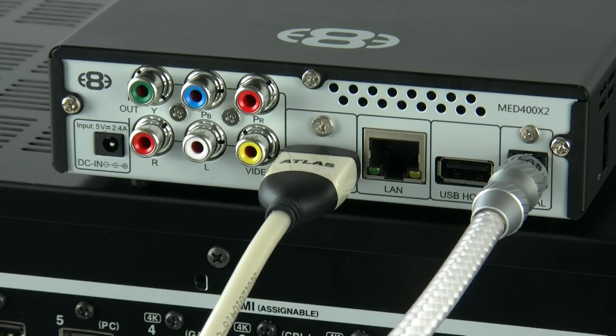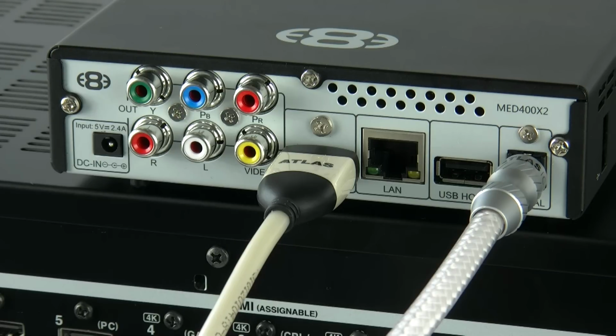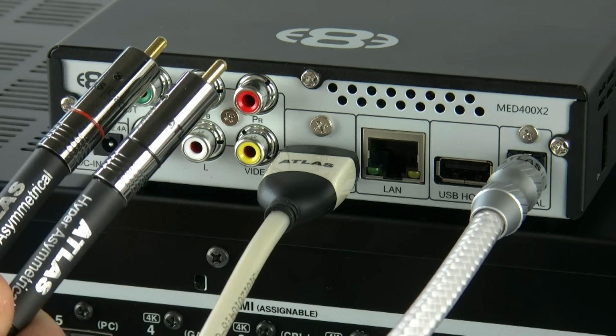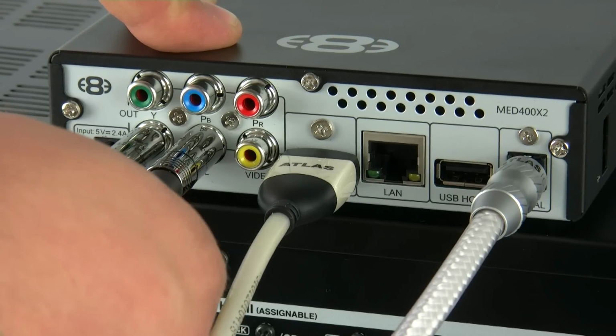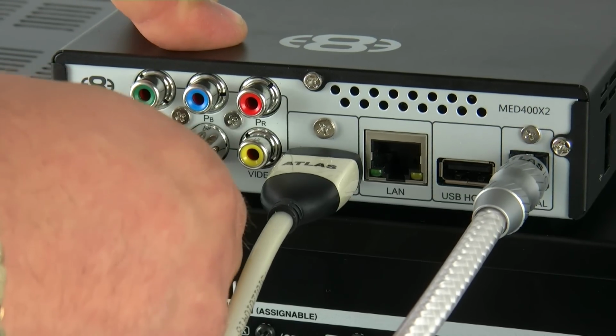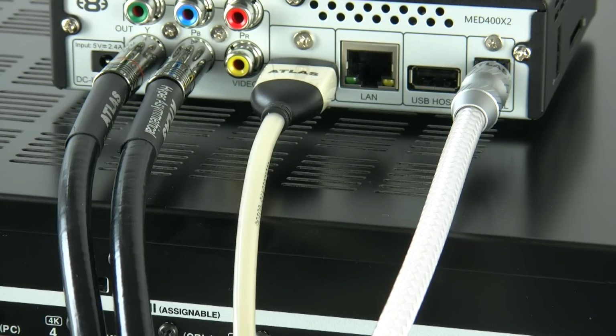Then next up is the optical lead, and this is good for the standard 5.1, and we're also going to connect a pair of analog left and right leads. Now this will be used for lossless audio from 2-channel sources. Now that's all the connections done at the media player end. We now need to concentrate on the TX-NR626.